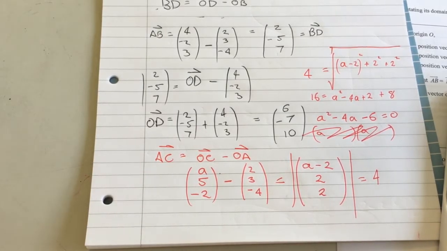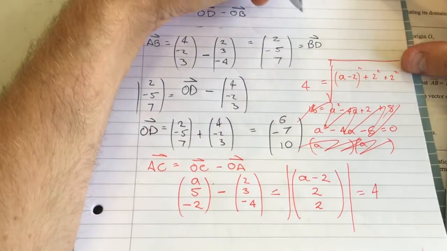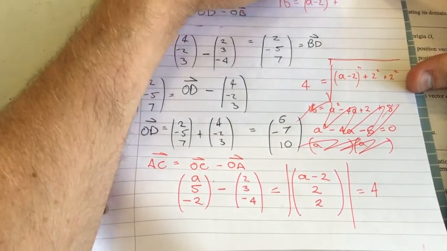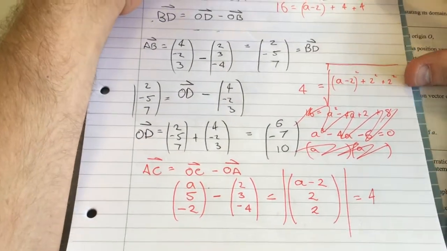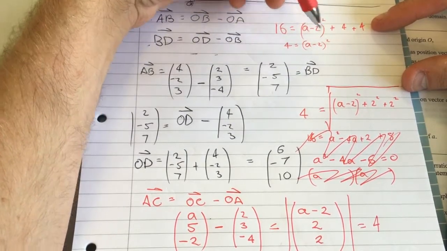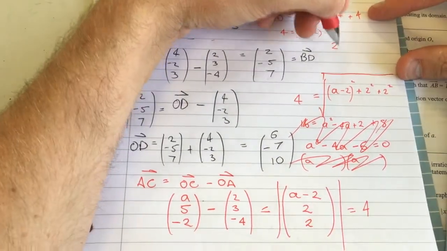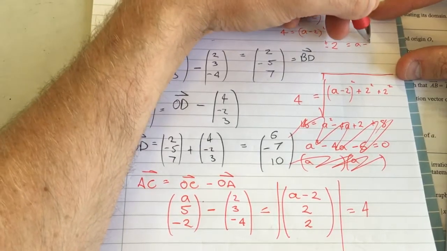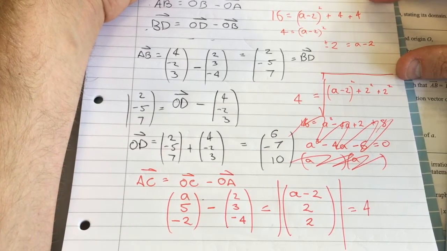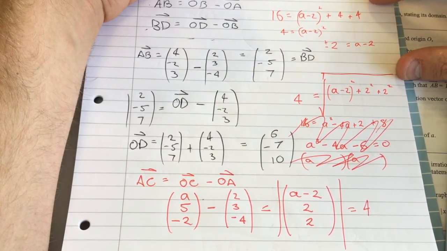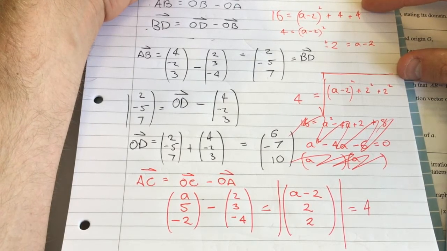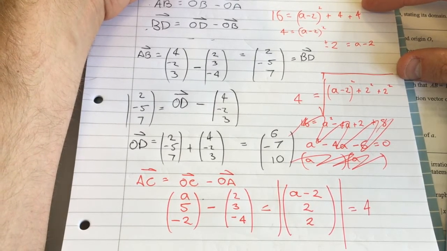I don't know what I've done. It's been a long day. Let's just go from here. So I'm going to get 16 equals (a minus 2) squared plus 4 plus 4. So take those away from the side, we get 4 equals (a minus 2) squared. Square root both sides, so we get 2 plus or minus 2 is a minus 2. Oh, something's going wrong. 16 divided by 8. 16 take 8.